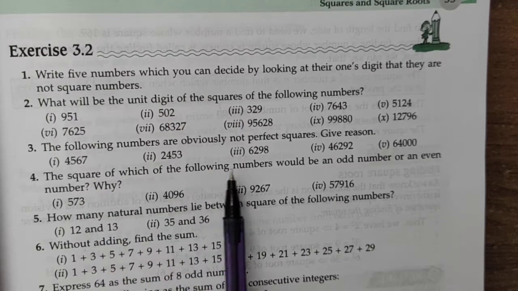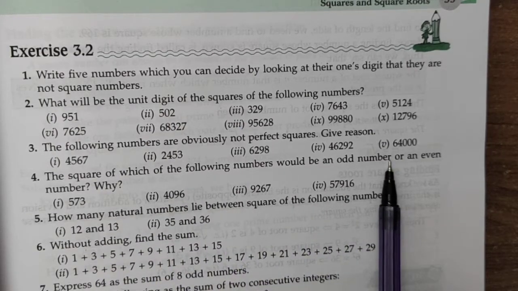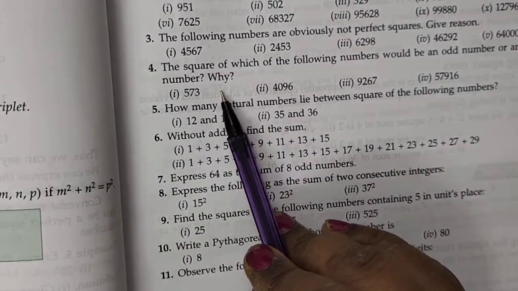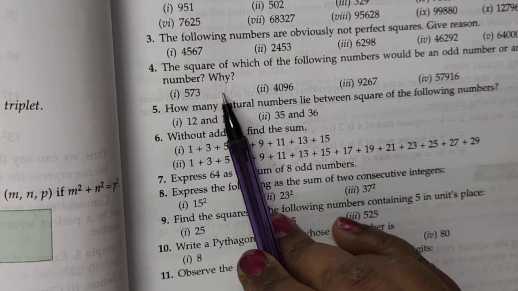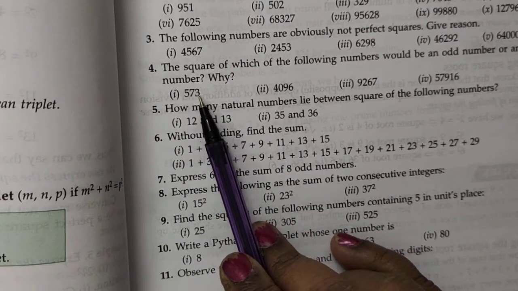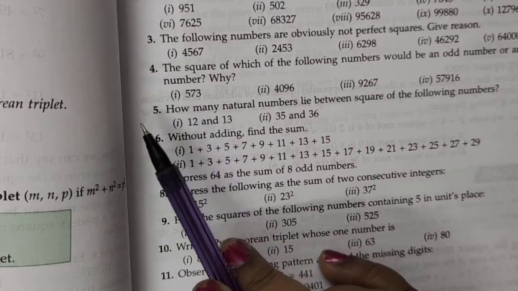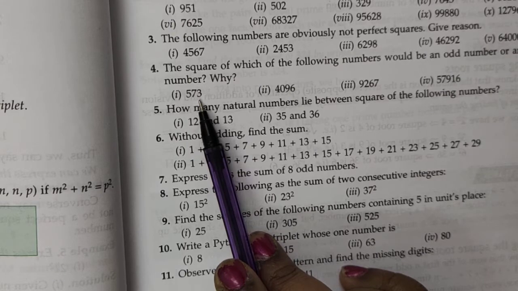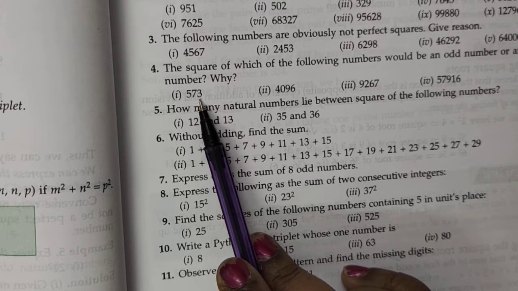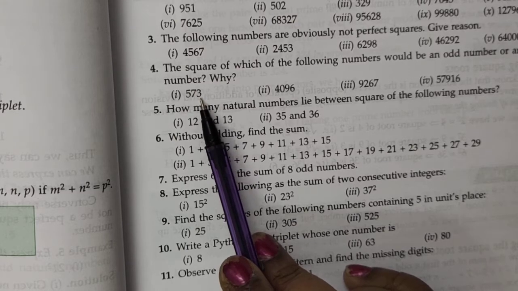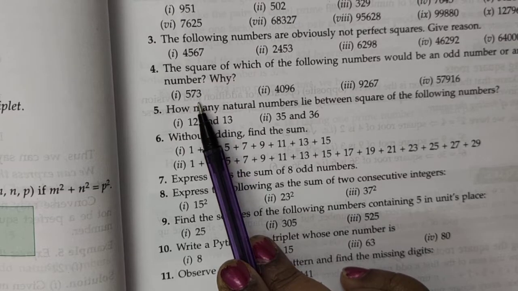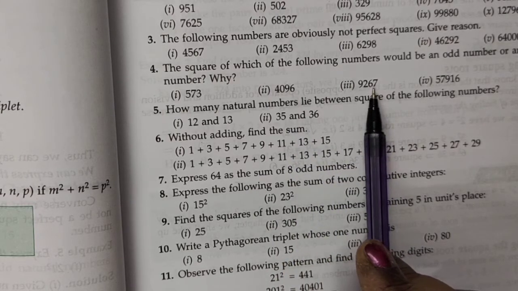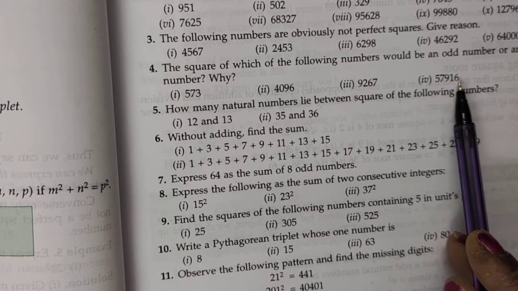Then come to question number 4. The square of which of the following numbers would be an odd number or an even number? Why? Again 573. We have already learned that if it is ending with an even number, the square will also be an even number. If it is an odd number, the square will be an odd number only. So here 3 is an odd number, so its square will also be odd. Here it is even, so it will be even. Again 7 is odd, so it will be odd, and 6 is even, so again it will be an even number.